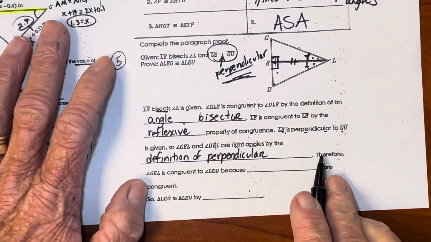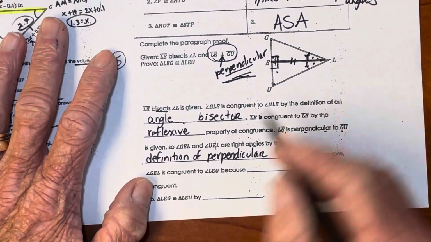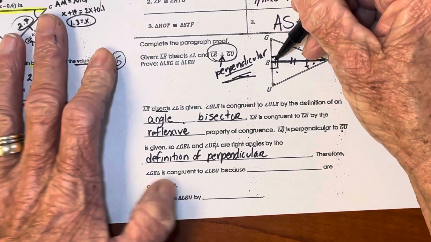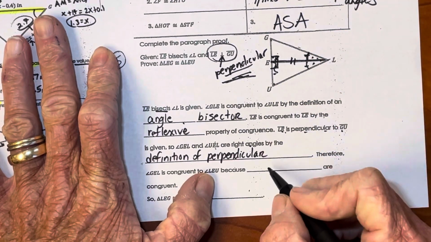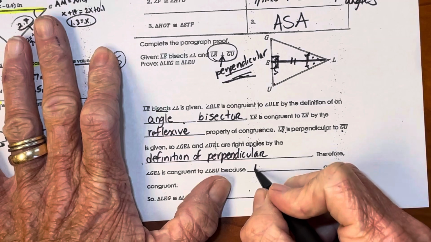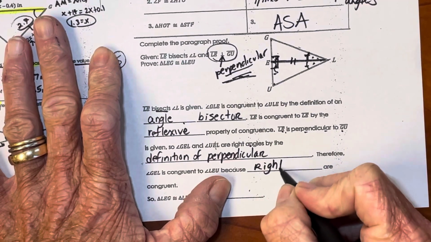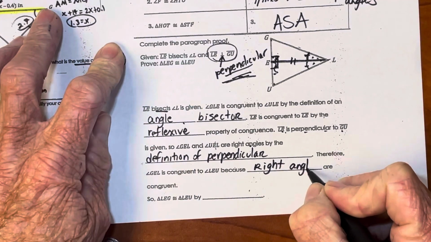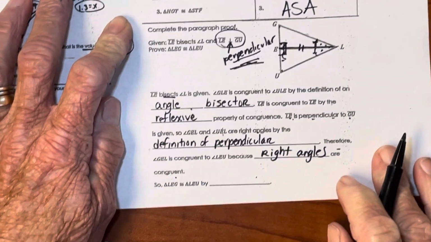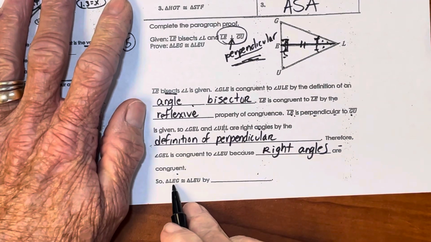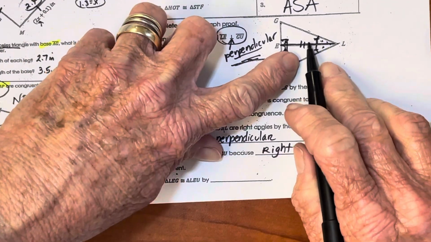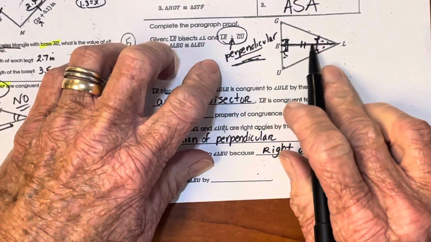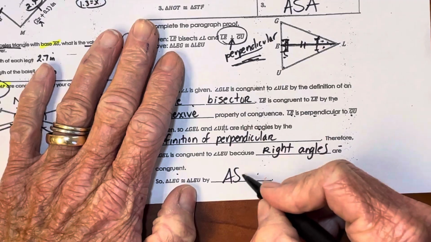They're just going to take a step and say, well, I know that angle GEL is congruent to angle LEU. These are congruent angles. They're right angles, right? Because right angles are congruent to each other. So therefore, we can prove that the triangles are congruent, and the reason is angle included side angle, ASA. Angle, side, angle.